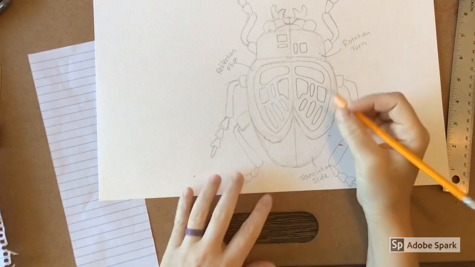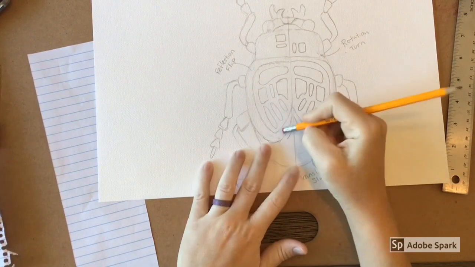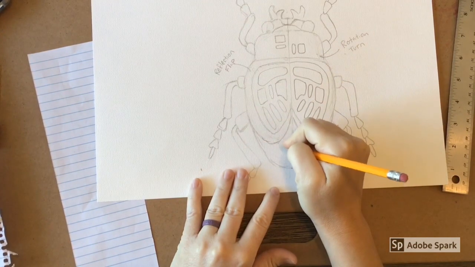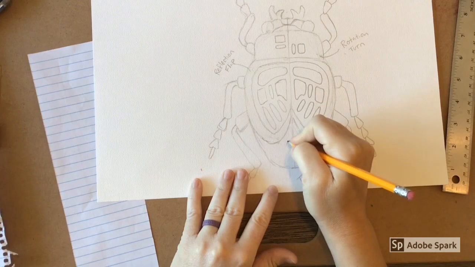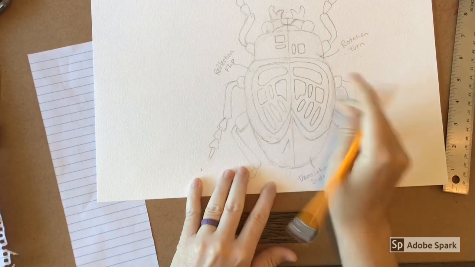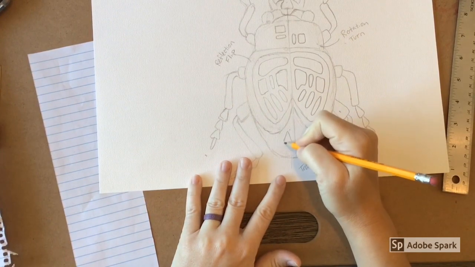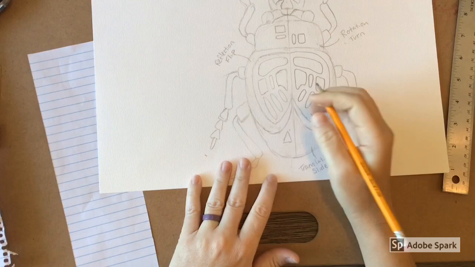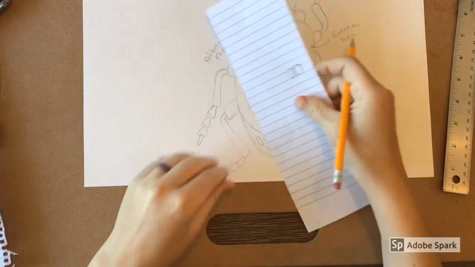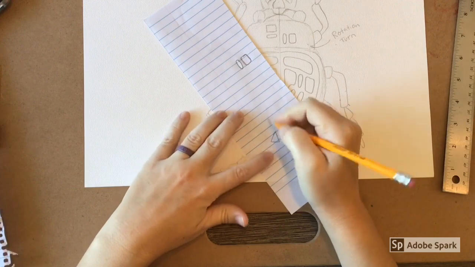Now let's draw the translation or the slide. Again, get your notebook piece of paper and trace the shapes that you drew.